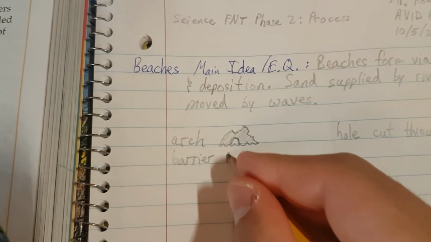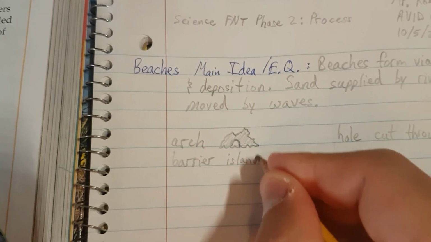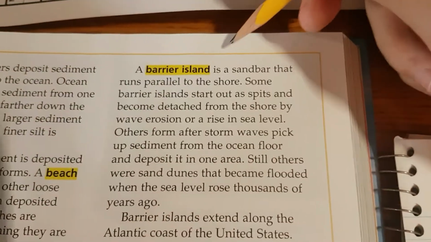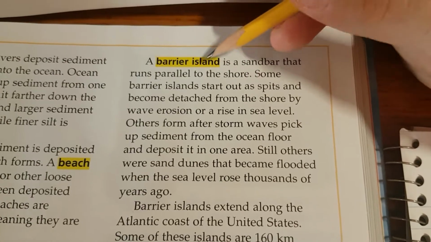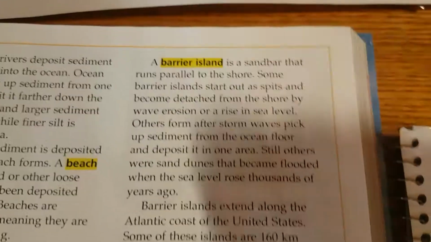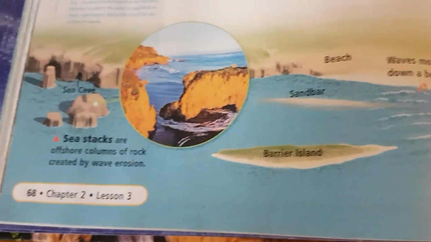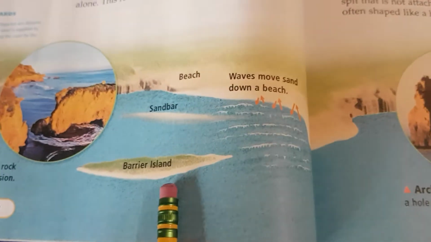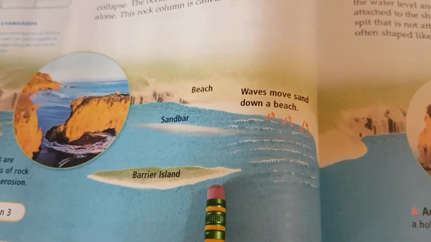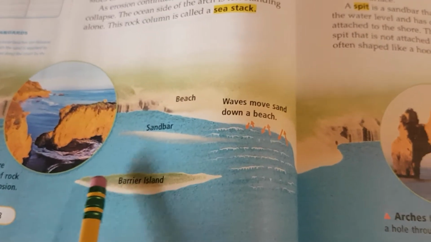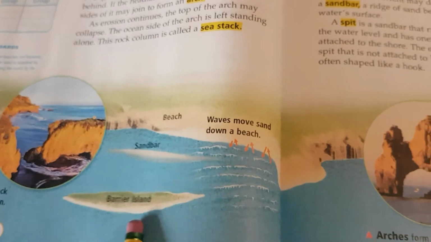B-A-R-R-I-E-R. Island, I-S-L-A-N-D. Barrier Island was on page 69. Here's page 69. A barrier island is a sandbar that runs parallel to the shore. Parallel to the shore. That means it runs in the same direction. Okay, so I'm looking for something that runs in the same direction as the coast. Aha! Barrier Island. Oh, so it's like a little island out in the water, and it acts as a barrier. It kind of blocks the waves from getting in here, doesn't it?